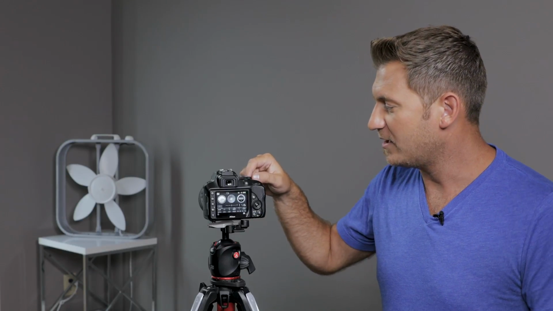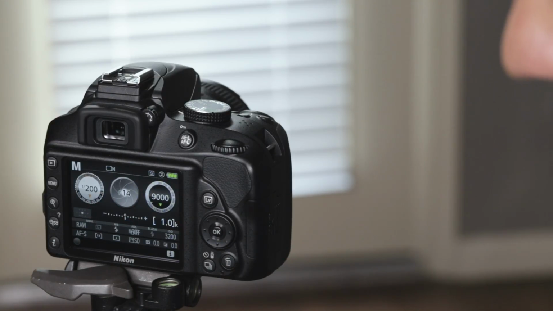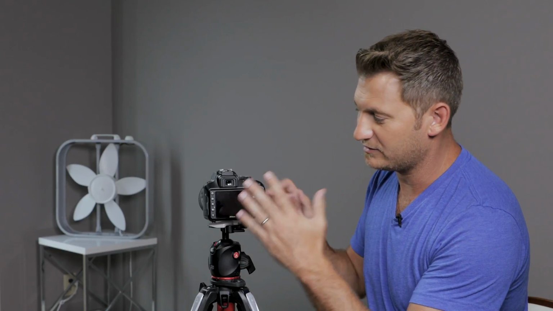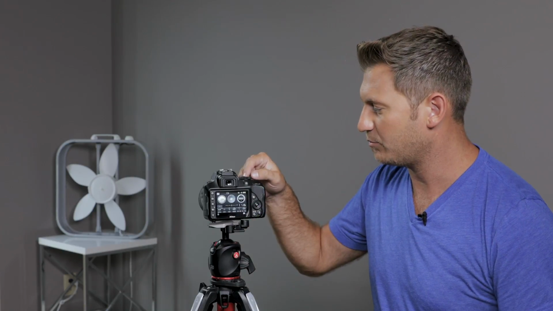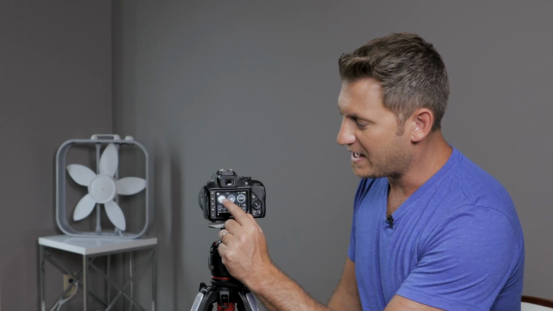So I'm gonna press the shutter button just to trigger and initiate this info screen on the back. Right here, it says 1/200th of a second. That is our shutter speed. Sometimes the screen will auto turn off, so you need to press the button to re-engage the screen. But 1/200th of a second, that is the shutter speed indicator.